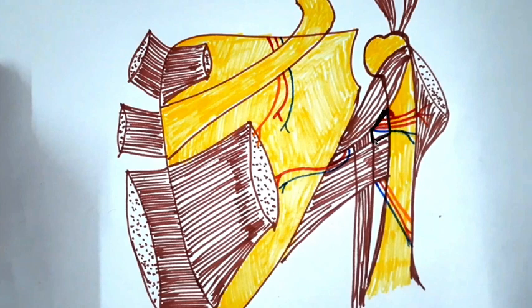Now we'll see below. Below it is formed by the teres major muscle. Below boundary it is formed by the superior border of teres major muscle. Now medial. Medial it is formed by the long head of triceps. Look here, this is the long head of triceps which takes origin from the infraglenoid tubercle.